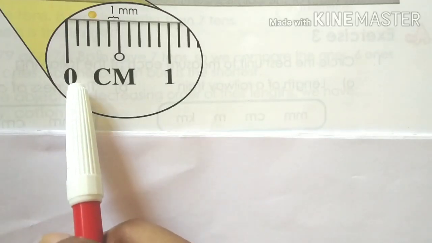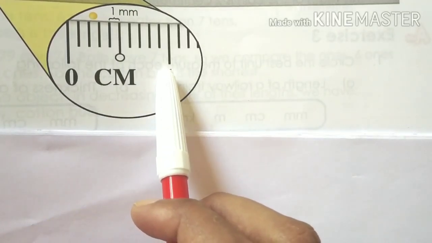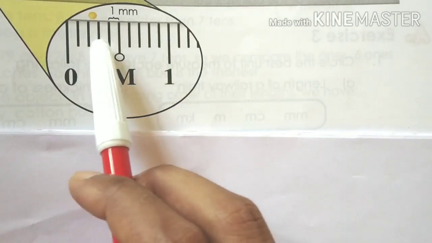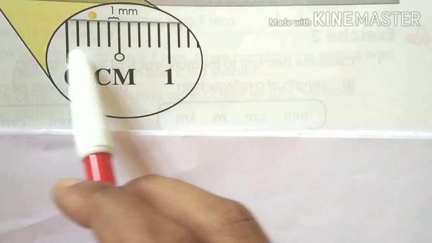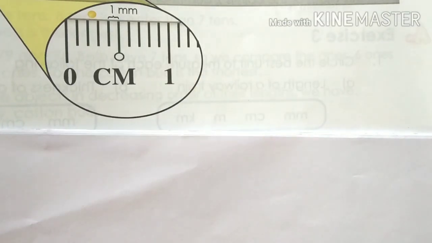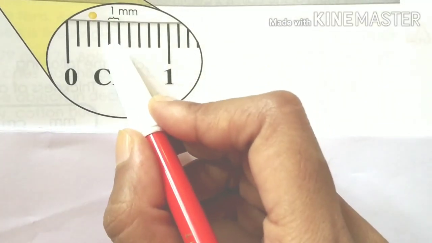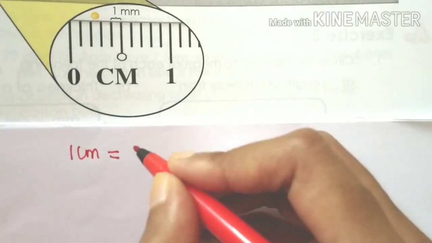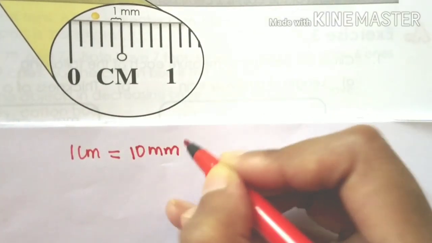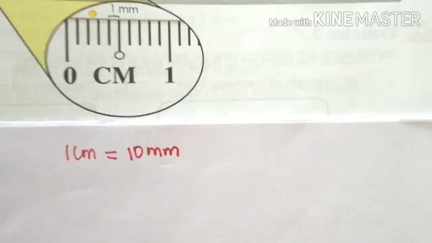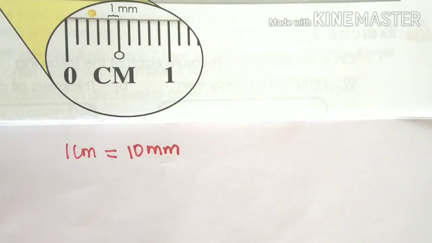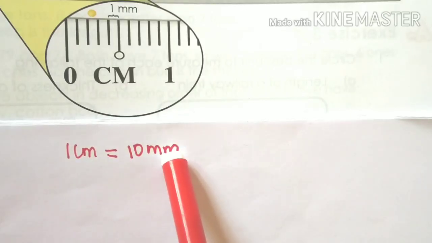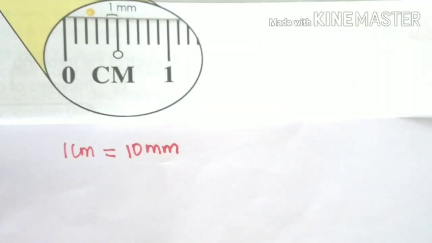Now students, if we observe the ruler carefully, we can see that there are 10 small markings in each centimeter. And each small marking represents 1 millimeter. So, there are 10 millimeters in 1 centimeter. The symbol for millimeter is mm. And students, millimeter is another unit of length.